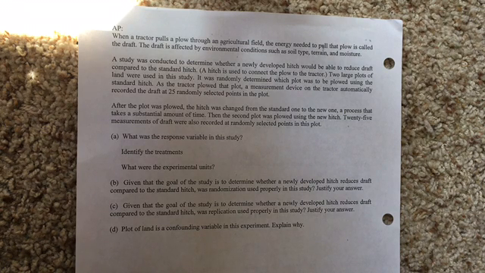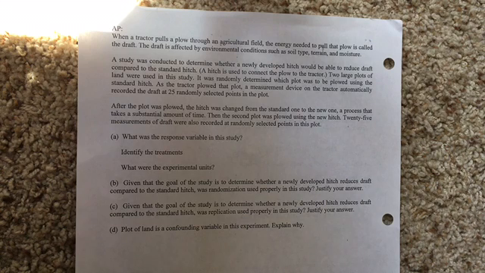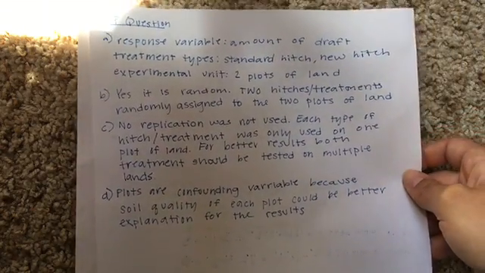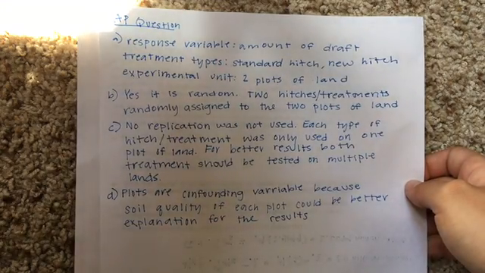So to do this, they had 2 large plots of land, and they randomly determined which plot would be plowed using each different hitch. So part A asks us to identify what is the response variable of the study and what treatments they used and what are the experimental units. So a response variable is the effect of what you're changing. In this case, you're changing the hitch, and so that would affect the draft amount. So the response variable for this is the amount of draft.